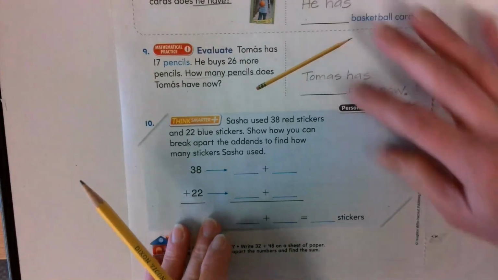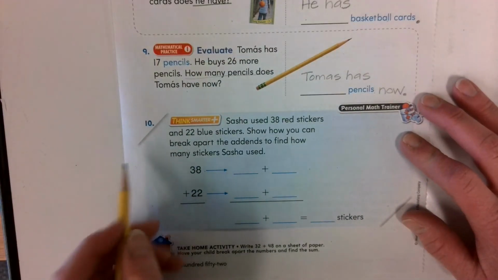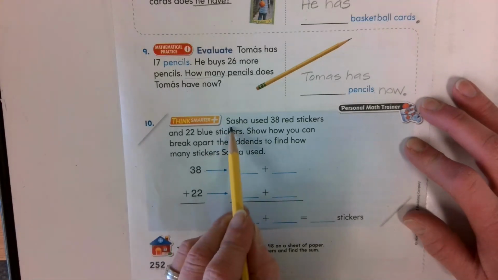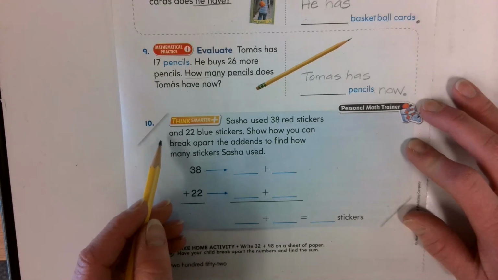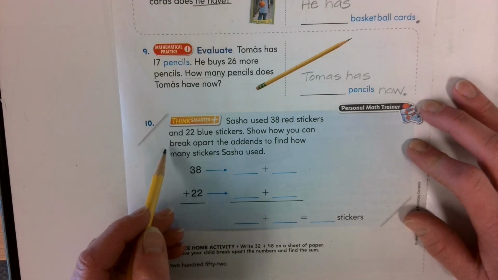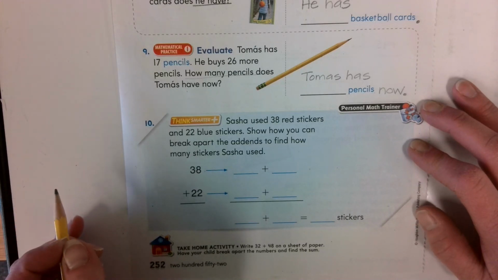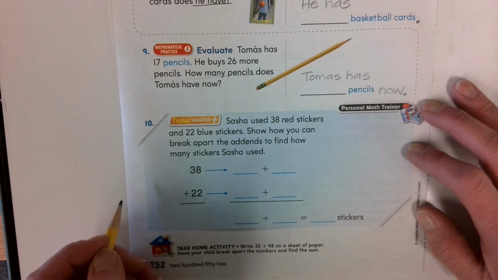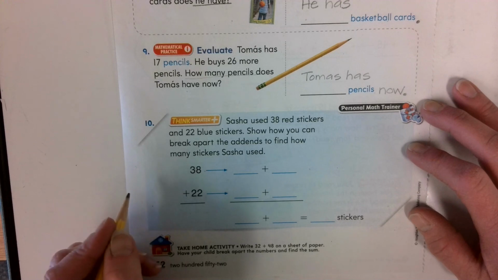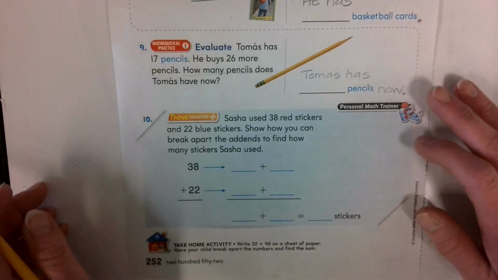Okay, number 10 is just a simple expanded form problem. Sasha used 38 red stickers and 22 blue stickers. Show how you can break apart the addends to find how many stickers Sasha used. Okay, and if you want to do a complete sentence for this, you could say Sasha used blank stickers, but you don't have to because there's not a question. So just break these apart and solve it.